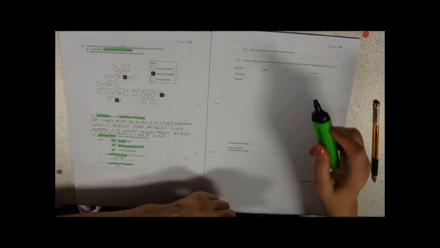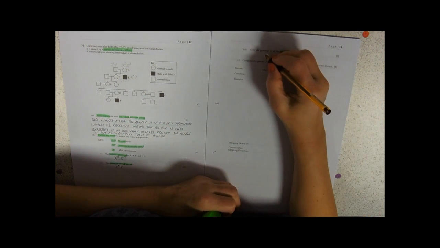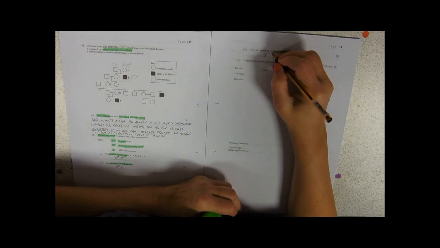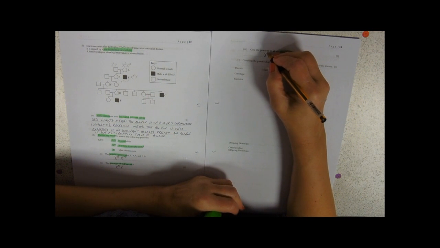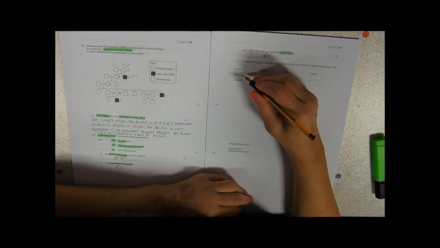Oh, more genotypes. Give the genotype of all the normal males. Now, although I do have issues with what's normal, that's the term that they're using. So by normal they mean unaffected by muscular dystrophy, and so we can use that term. So, genotype.